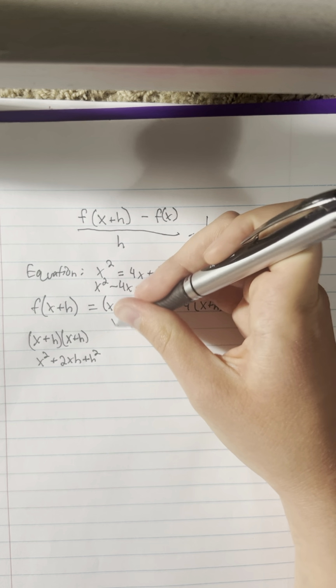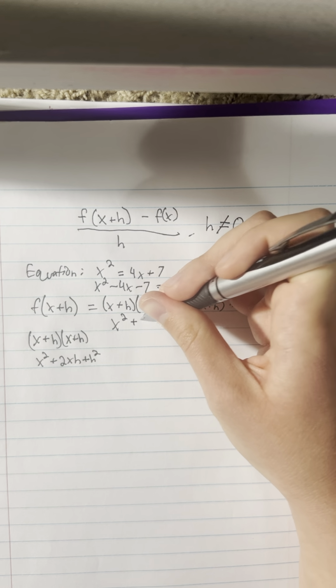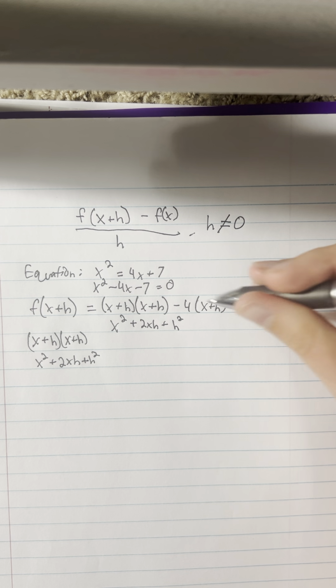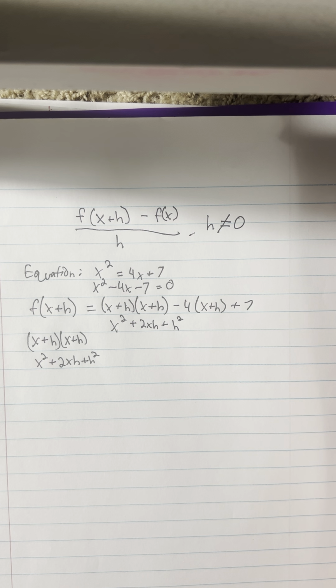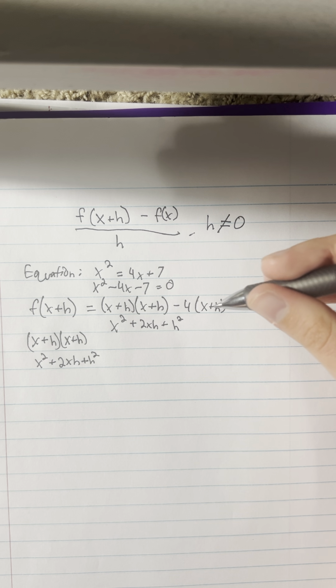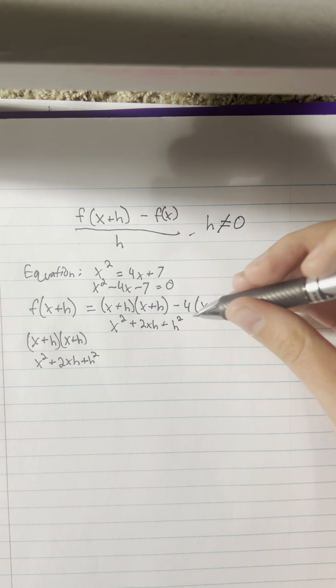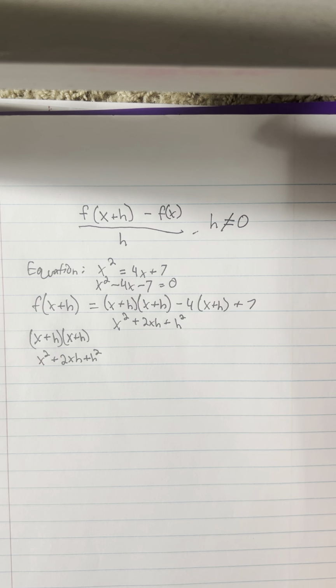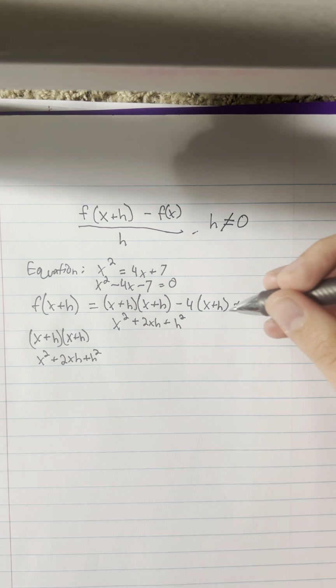So here we have x squared plus 2xh plus h squared. And what helps me is if you choose one of your variables to go in front always. So in this case, I'm always going to put my x's before my h's just to make it easier to visualize.